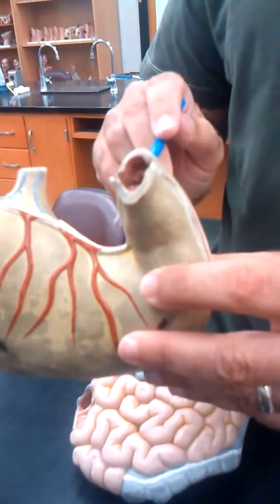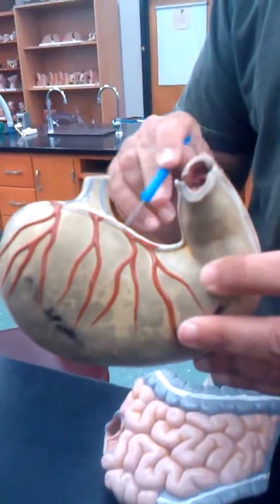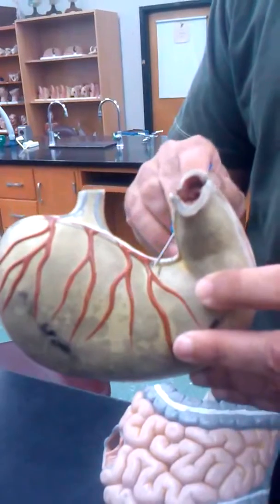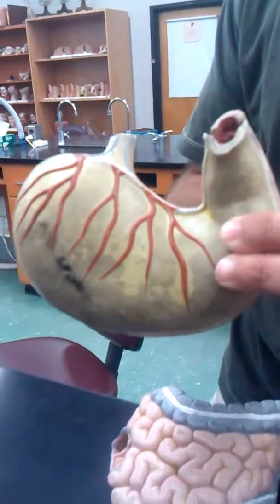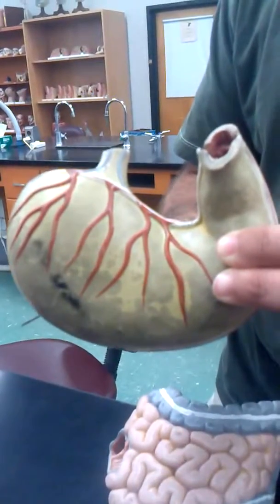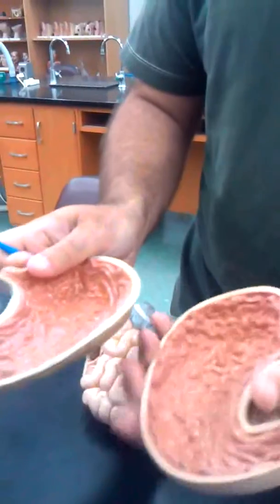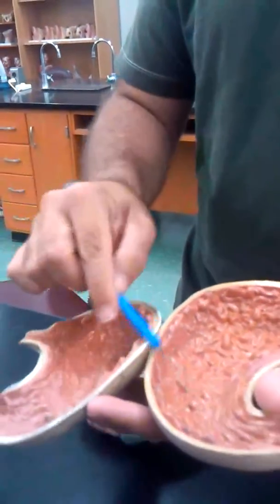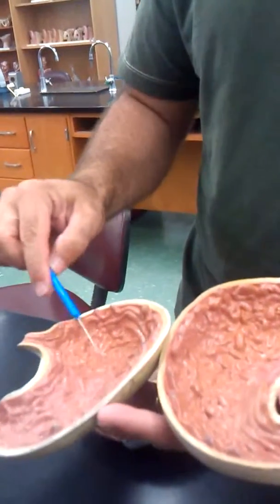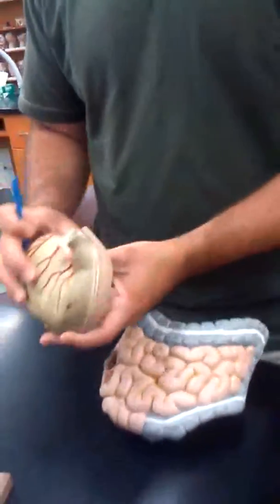Some of the external landmarks. This is called the lesser curvature. And then below is called the greater curvature. If you open up the stomach, you see all of the folds, the muscular folds that are inside, and these are called rugae. Okay. So that takes care of the stomach.